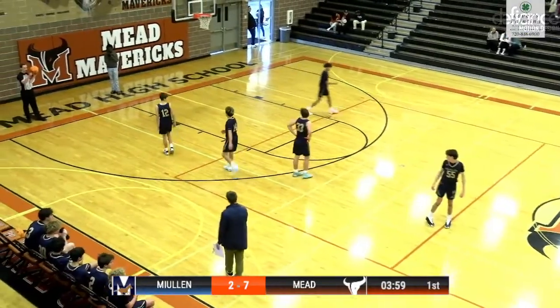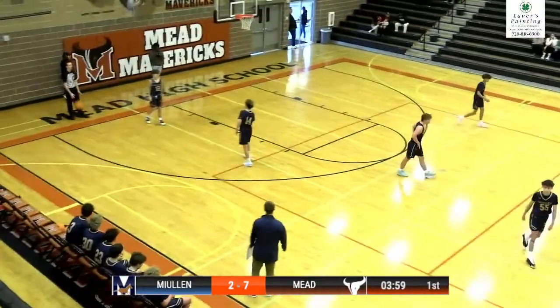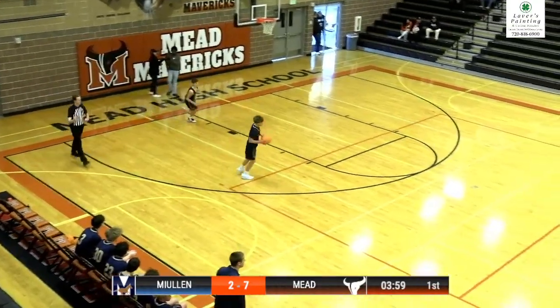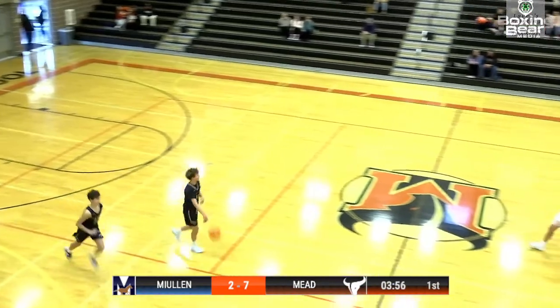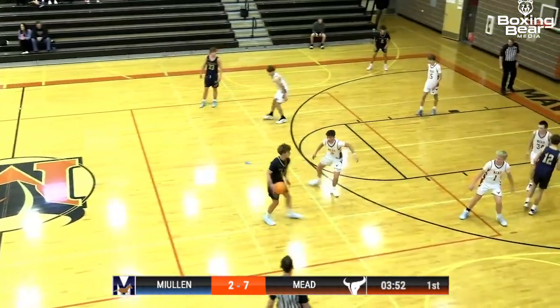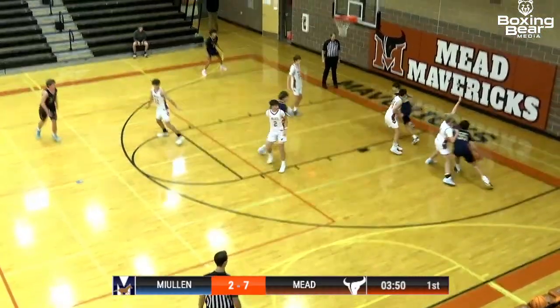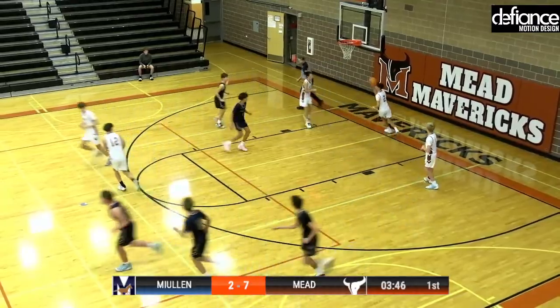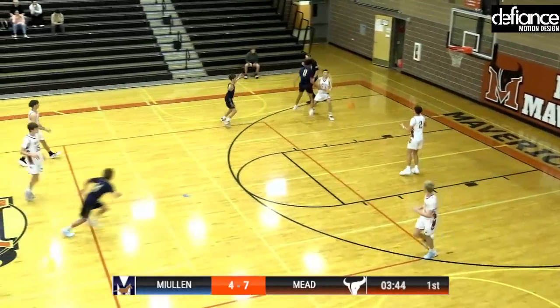Elijah Sexton will sub out for Joey Higgins. Mullen to bring it up the court. See if they can get something on offense moving here. Out to the corner. He's going to drive in. Pull-up jumper, and that one's going to be good for Mullen. 7-4.